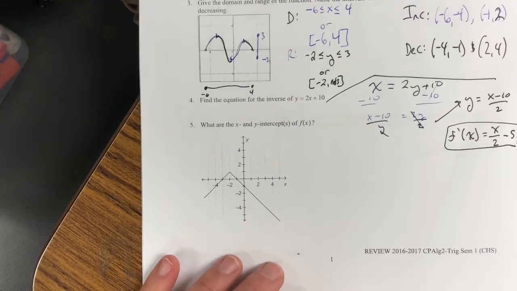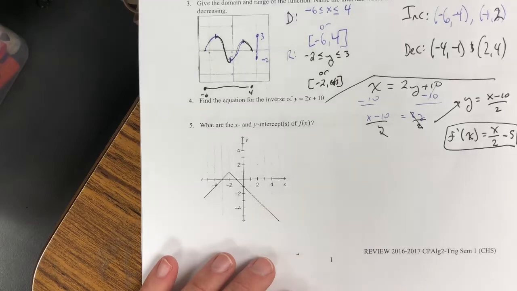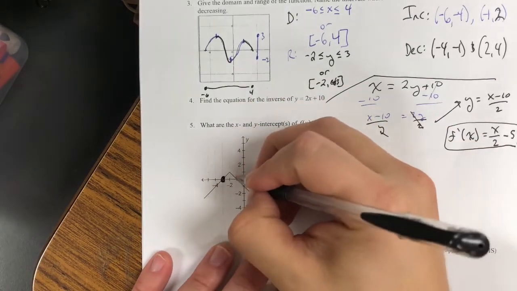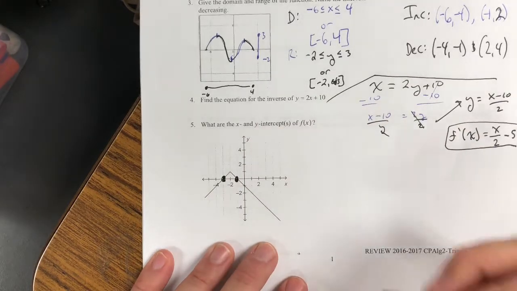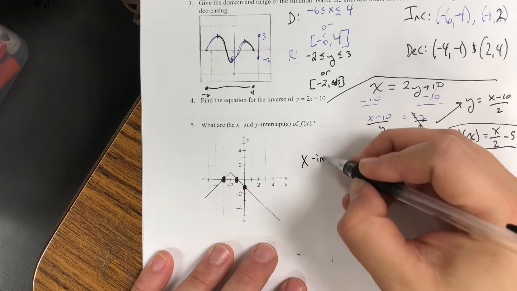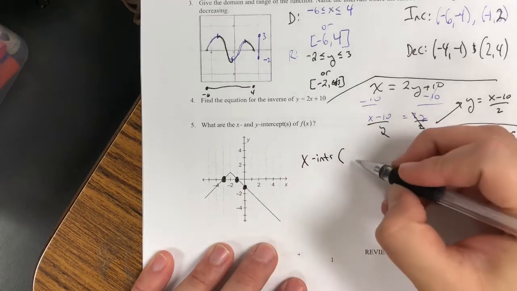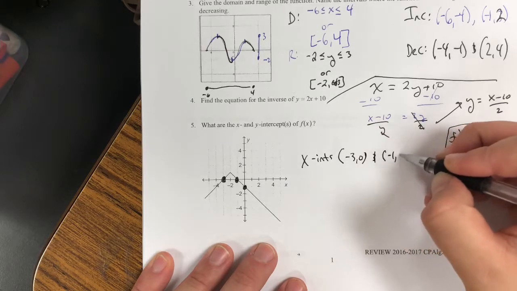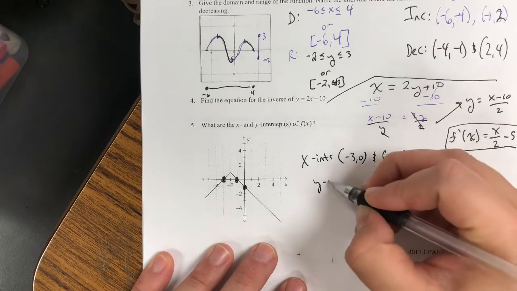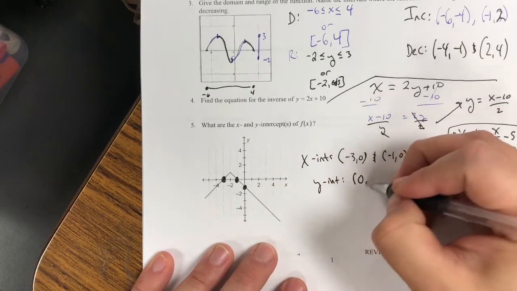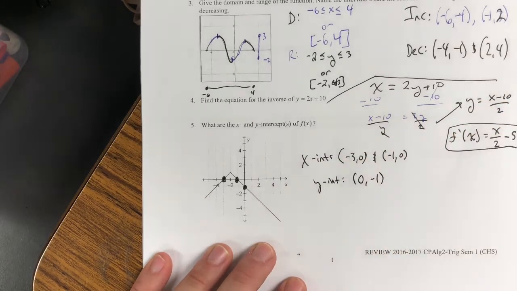X and y intercepts. It's where the graph, your function, crosses the x-axis, y-axis. This function has 2 x-intercepts and 1 y-intercept. The x-intercepts exist at -3, 0 and -1, 0. The y-intercept exists when x is 0. So that's going to be at 0, -1. That's your x and y-intercept.